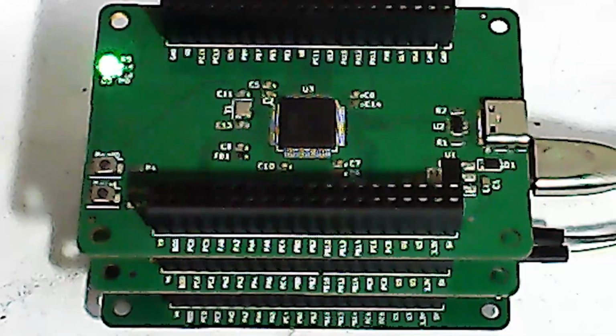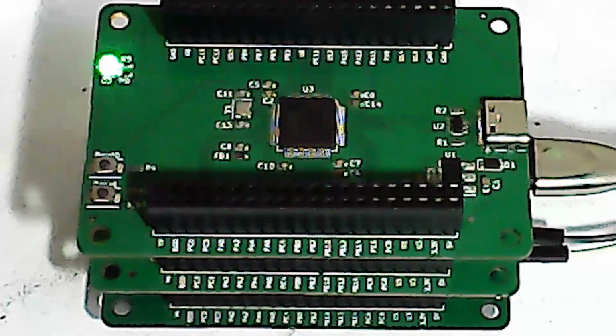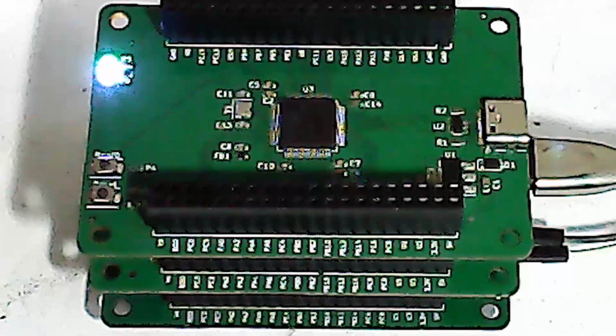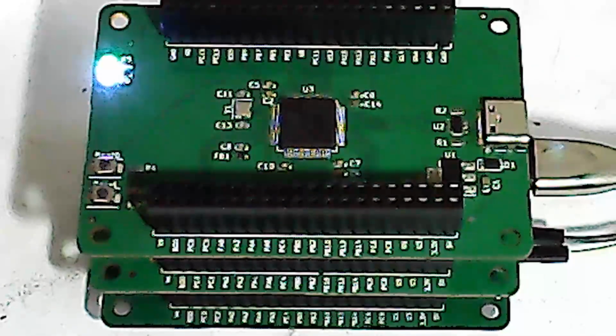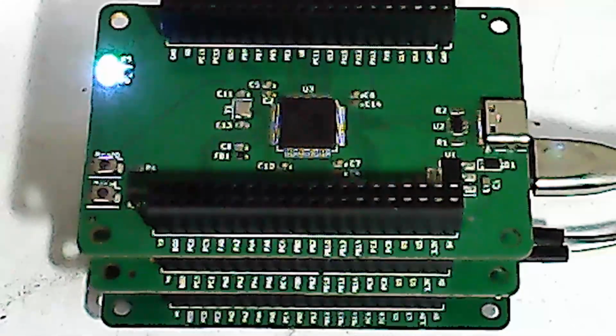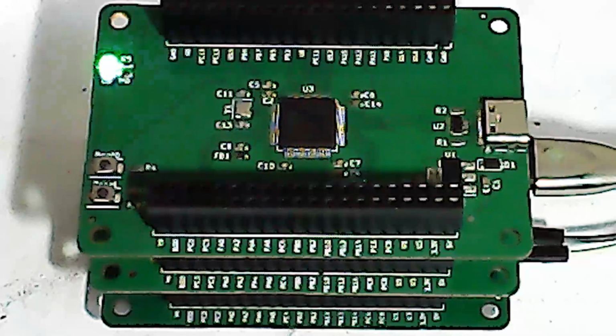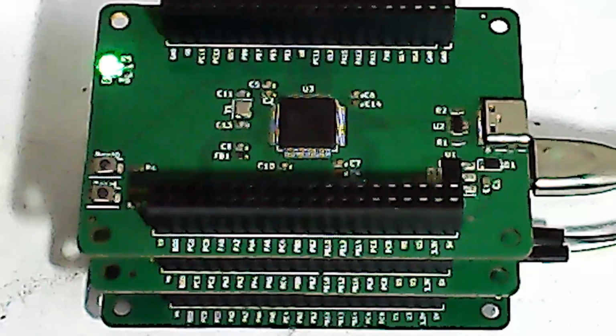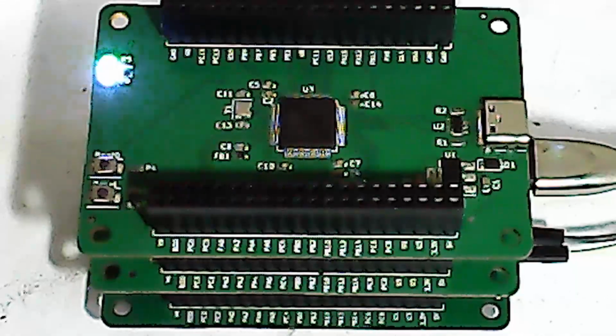I am using my STM32 World, my own development boards, which is a stackable concept. If you look at this, you can see the top board is actually an STM32 F405, and the board immediately below it is a ST-Link flash tool.